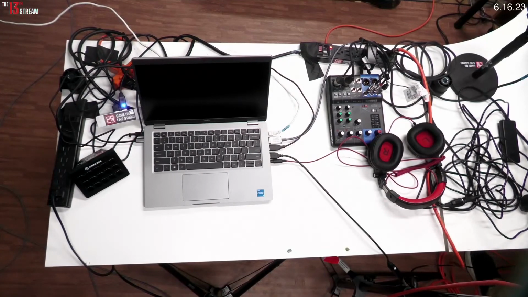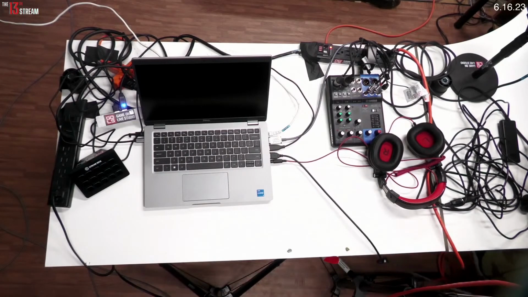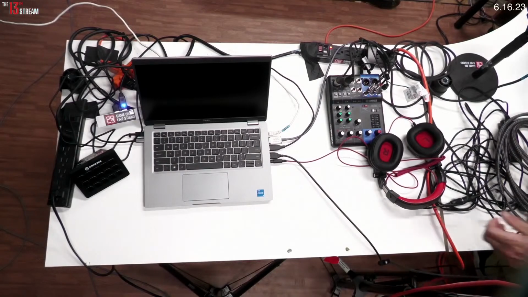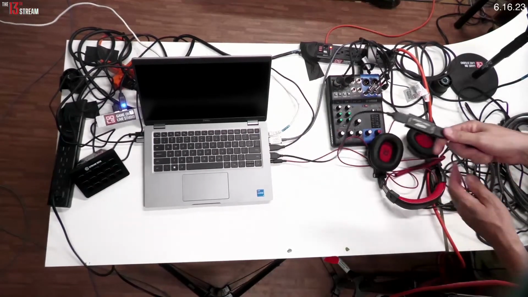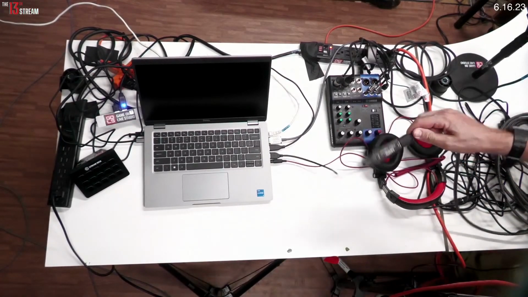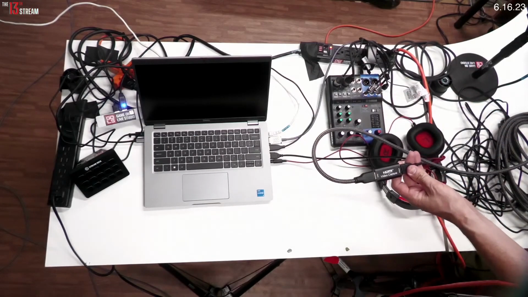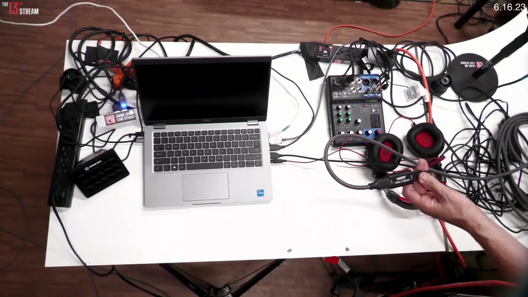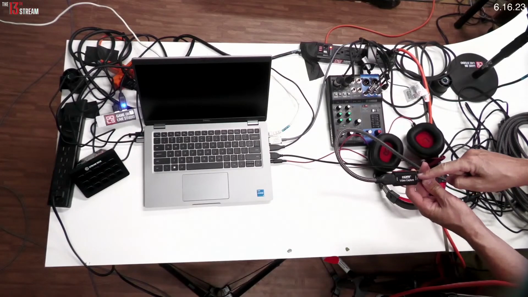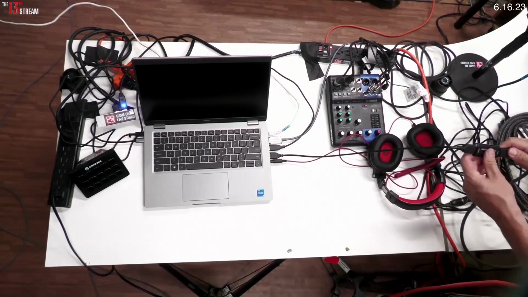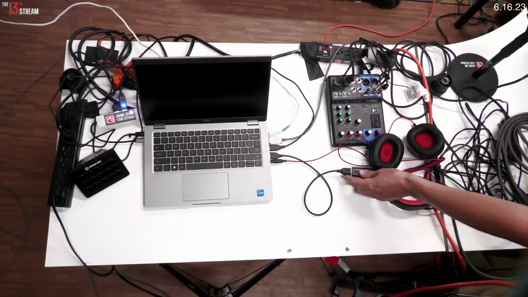The other end of that is going to... the other bag. Turn it. So this is the HDMI video capture card. So that's taking the HDMI cable coming in and transferring that into USB.